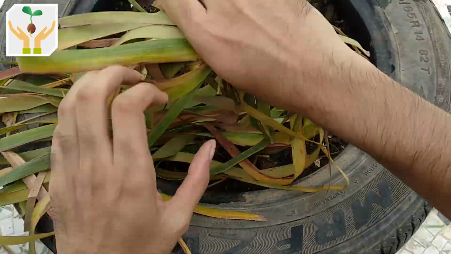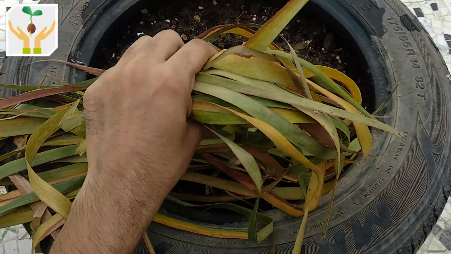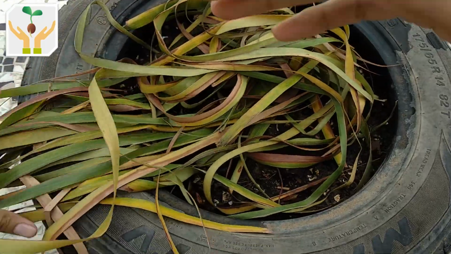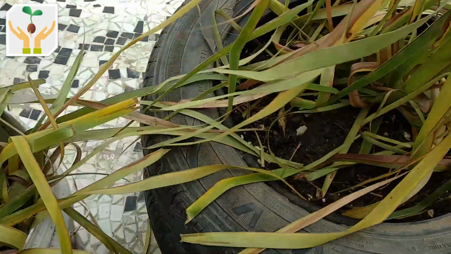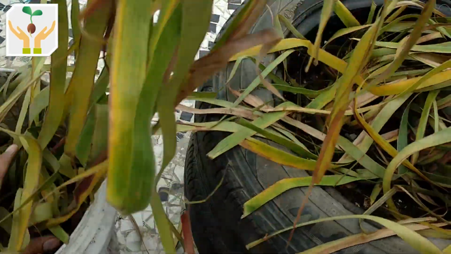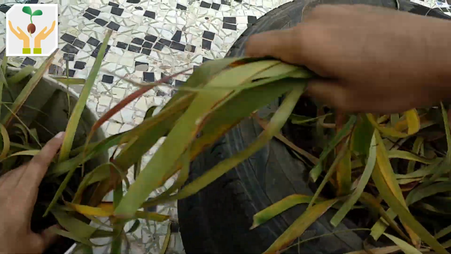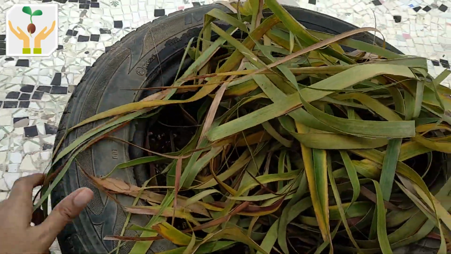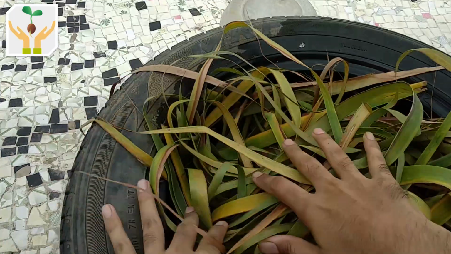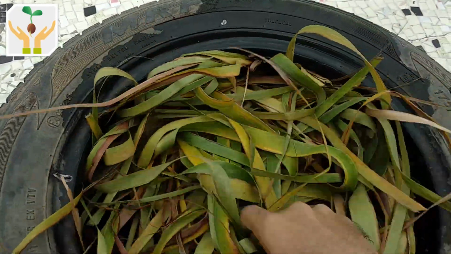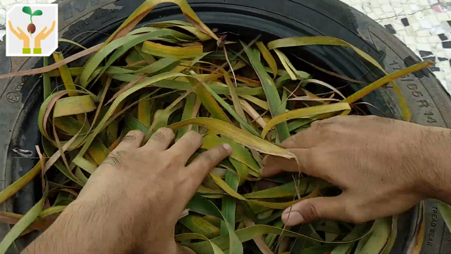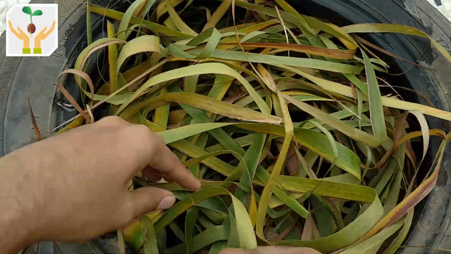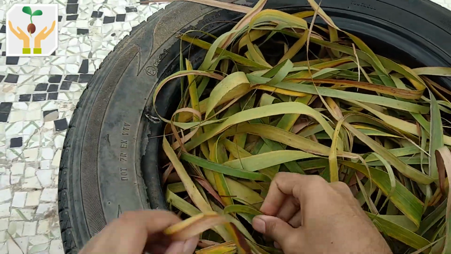And one more benefit is that it keeps the weeds away. So once you do this, you will achieve all these benefits from mulching. You can use straw or any organic matter like wood chips to mulch. I am using coconut leaves at present, that is the stripped leaves. I generate this mulch on my own from the coconut tree in my backyard garden.